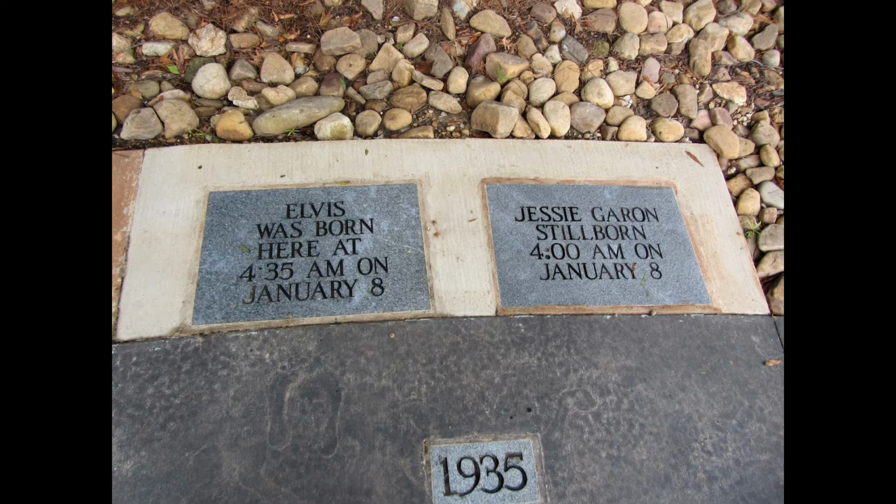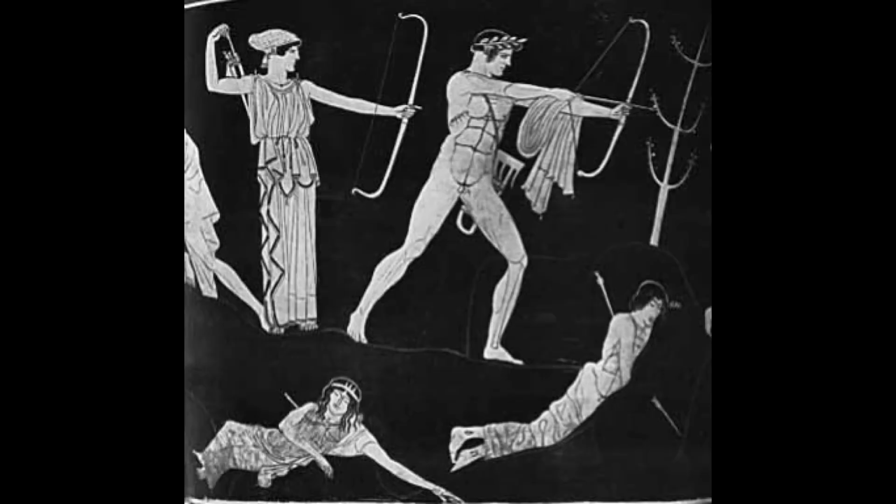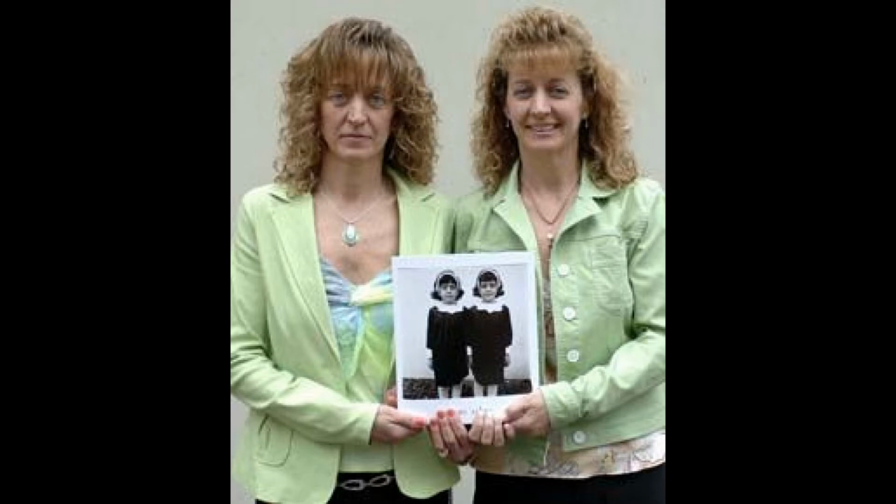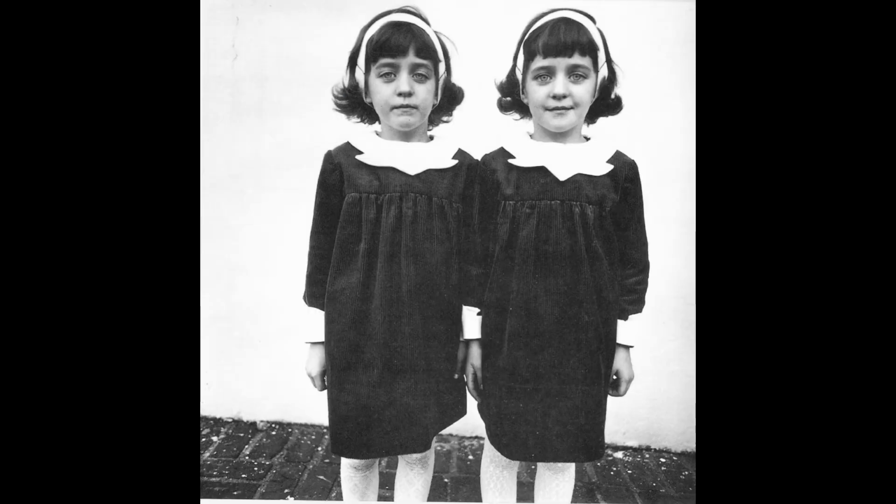There's Elvis and his twin stillborn. Elvis was a rainbow baby. There's Apollo and Artemis. They're twins, bipolar twins. One's male and one's female. There you have twins. You know, you have Nicholson and Johnny Malkovich. You have the Burns, or you have the Arbus twins grown up. There's the Arbus twins original picture. One's happy, one's sad. They're always bipolar twins.